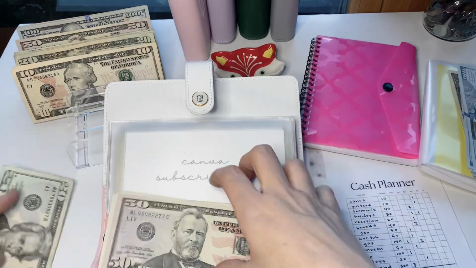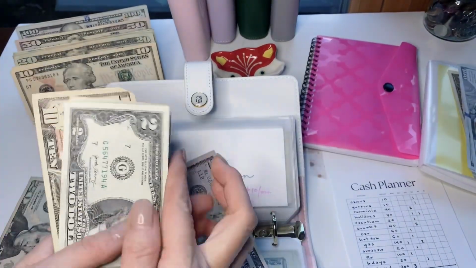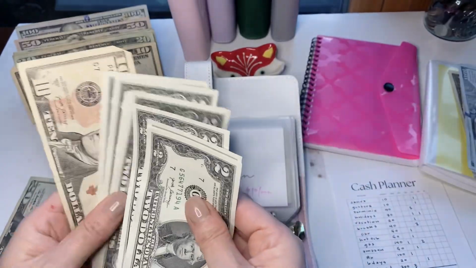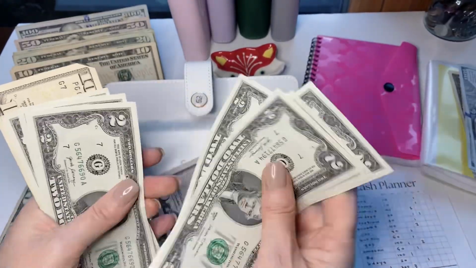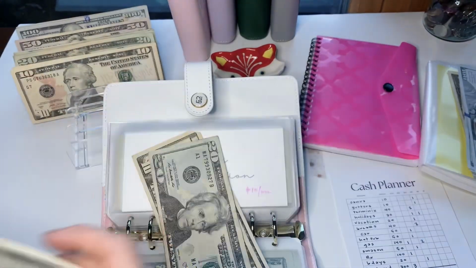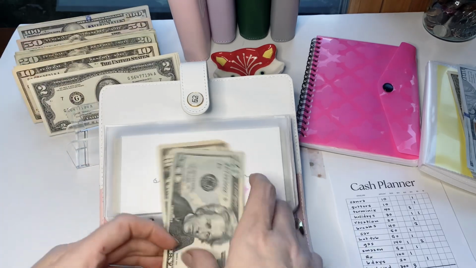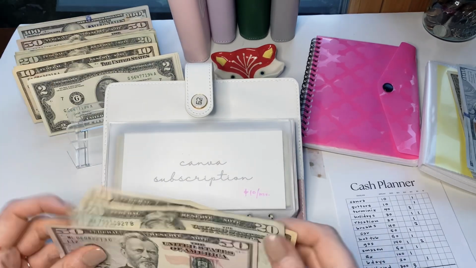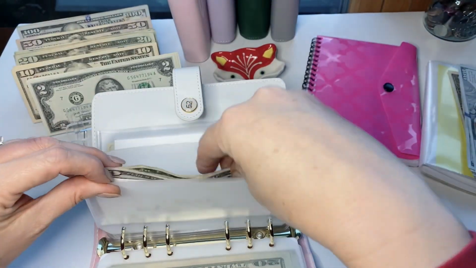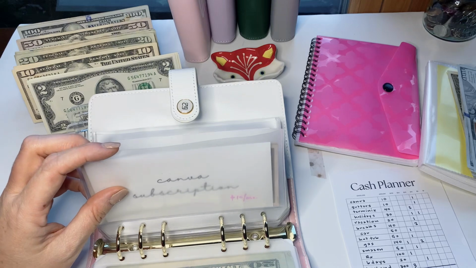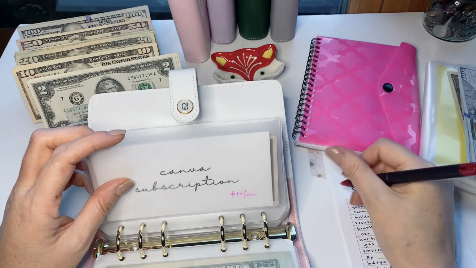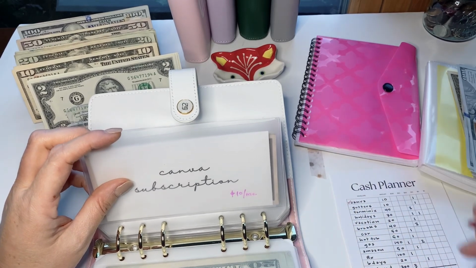So this one isn't 100, but what I can do is take 2, 4, 6, 8, 10. 2, 4, 6, 8, 10. Okay, so I'm going to take this and put in a 20. I'm going to leave this over here. And then that will get put back into my month ahead folder. So, okay, Canva is done. I should probably mark these off as I go so I don't get myself confused. All right, so Canva is done.